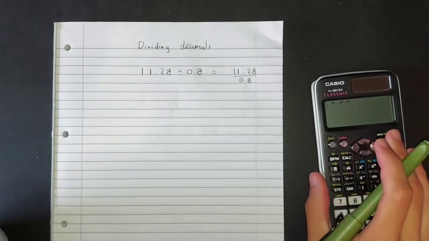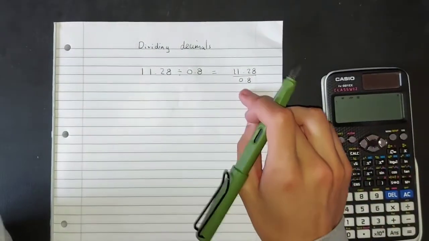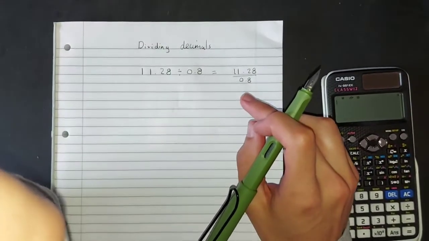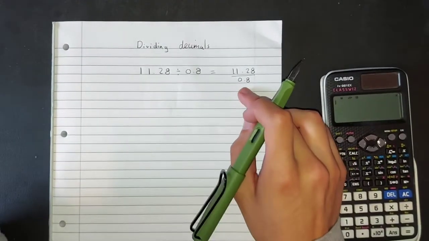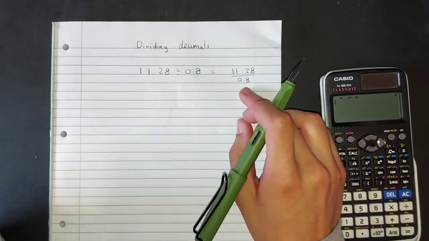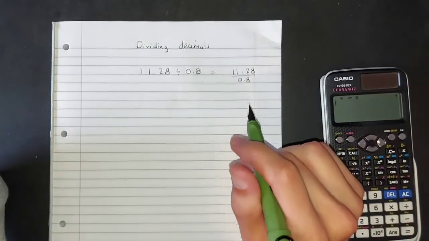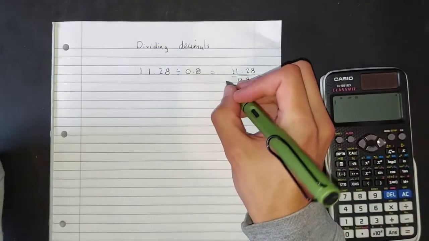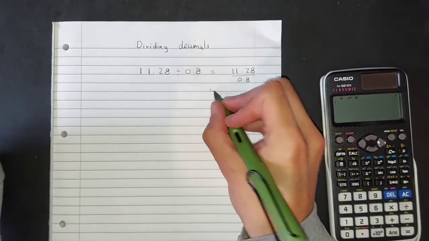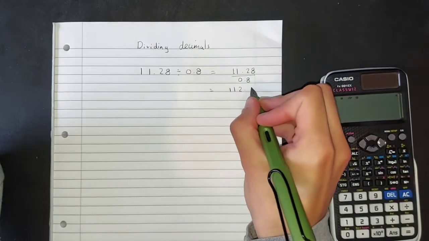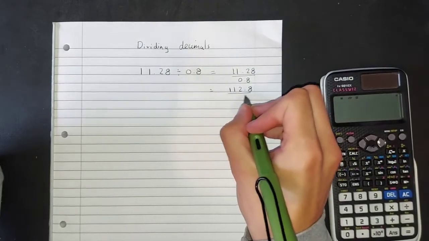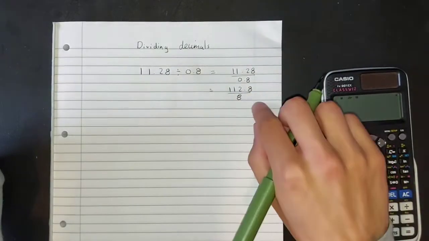Just remember, whatever you're doing to the top, you have to do to the bottom. So I'm confident with dividing anything by 8. So my instinct with this question is to try and make that bottom number an 8. So in order to do that, I can times it by 10, but I have to times the top by 10 as well. Remember, we've got to keep it equivalent. So if I times the bottom by 10, I have to times the top by 10. Okay, now this is a calculation I can do.